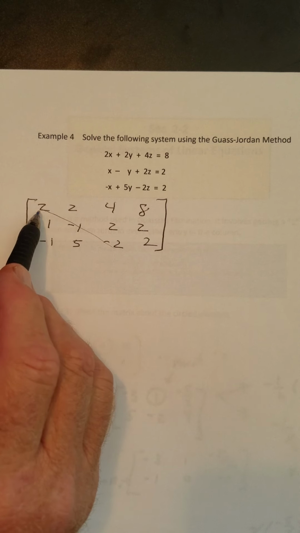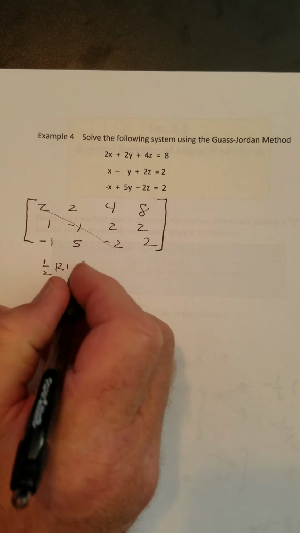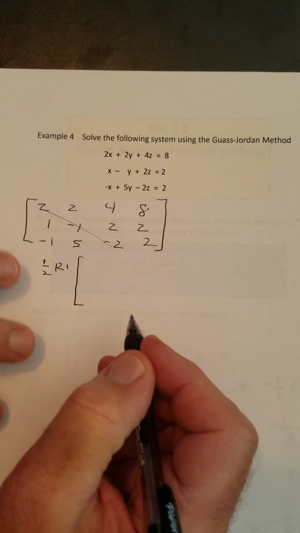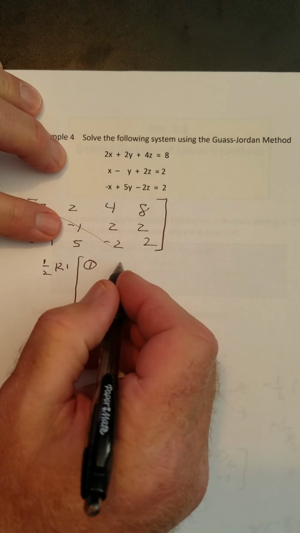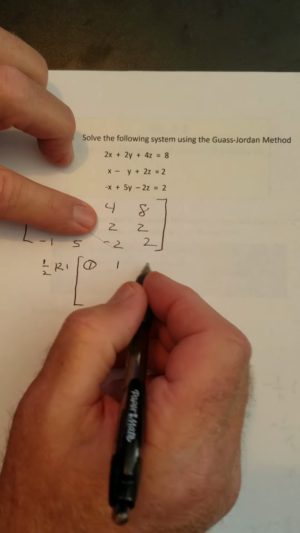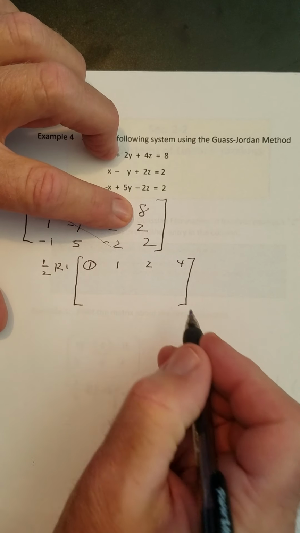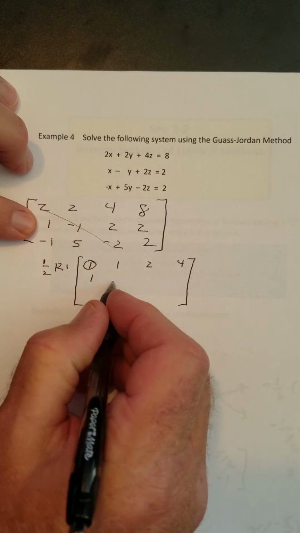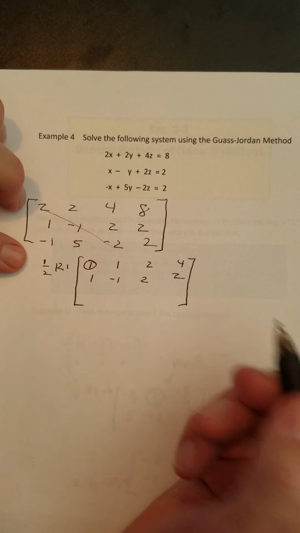I got to get a 1 where the 2 is. I'm simply going to take 1/2 row 1. So half of 2 is 1. That's my pivot. Half of 2 is 1 again. Half of 4 is 2. Half of 8 is 4. Second row stays the same. Third row stays the same.